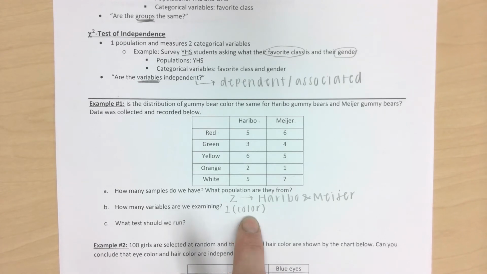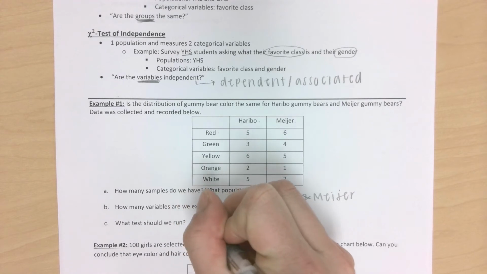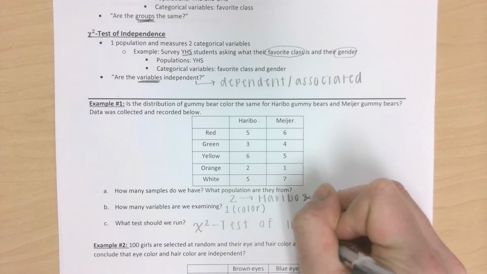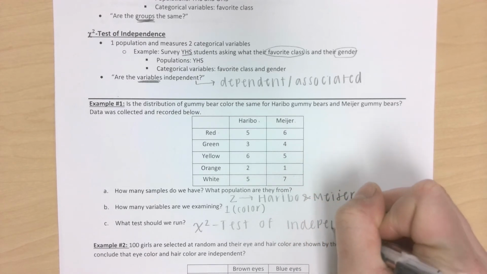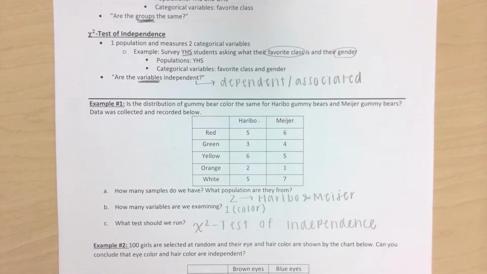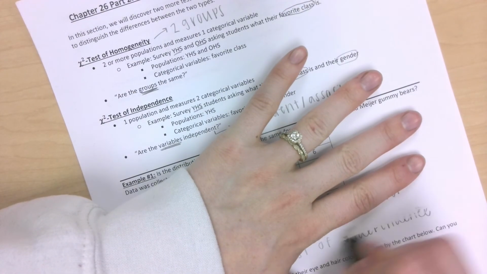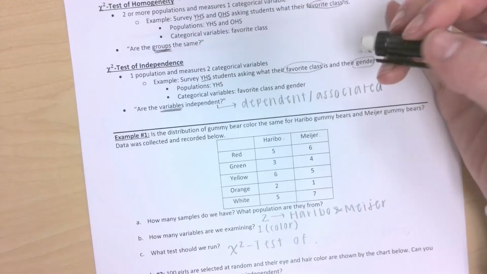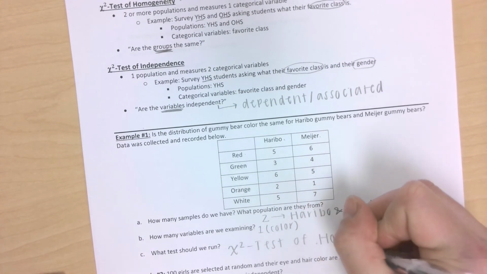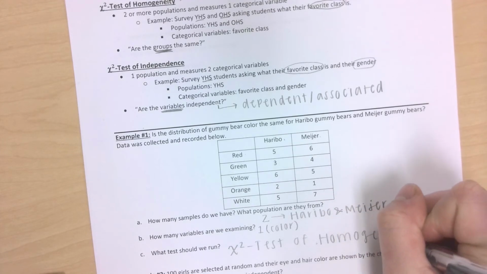So since I'm looking at two groups and I'm only analyzing one variable, this would be a great example of a chi-squared test of independence. Independence because I have just one group and, that is opposite. Sorry guys. Two groups, one variable. This is a great example of homogeneity.